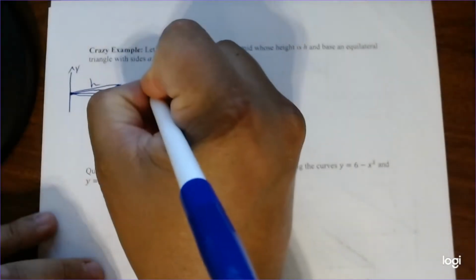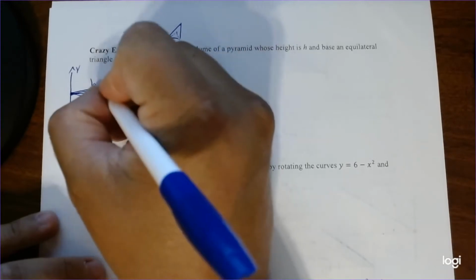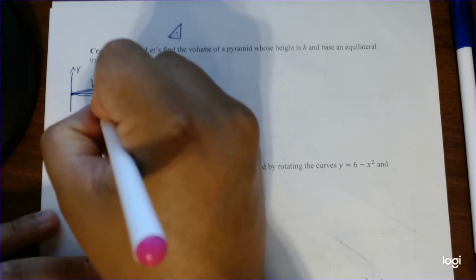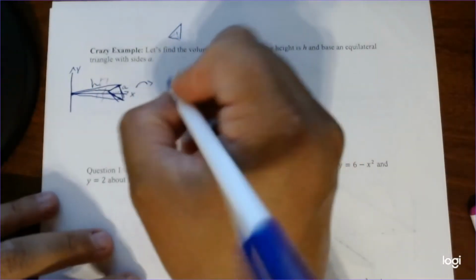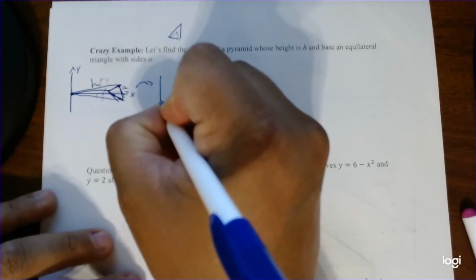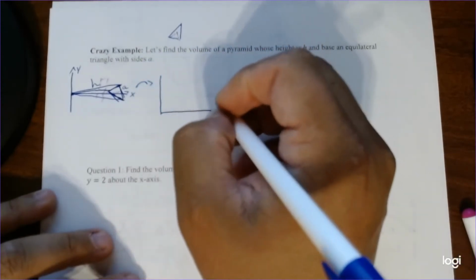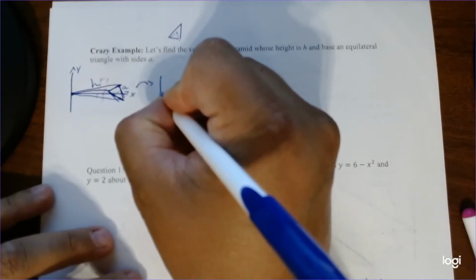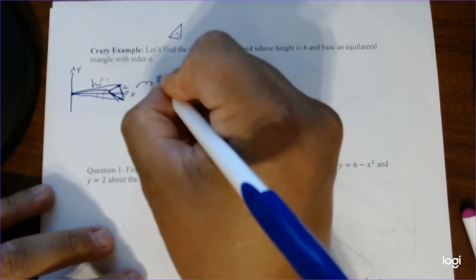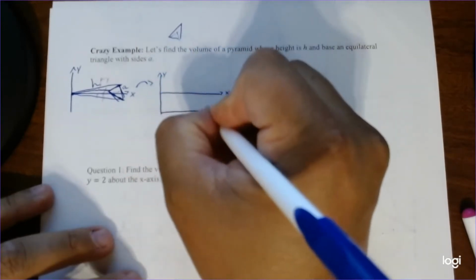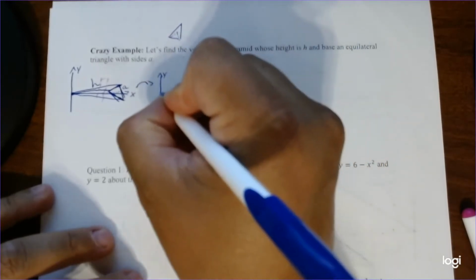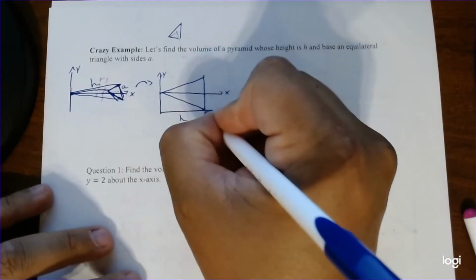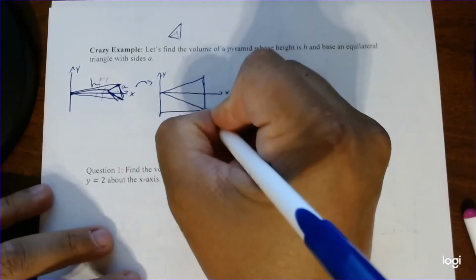So essentially, if I make a slice, like we usually do here, what we end up getting is just a big triangle. So this is the x-axis, this is the y-axis. This is the height, from point to point. And this is the length of side A.